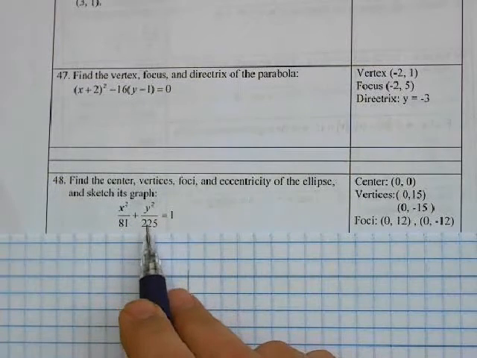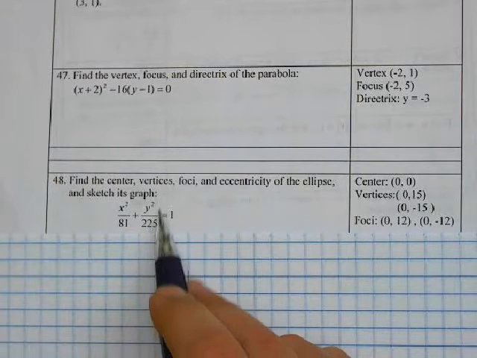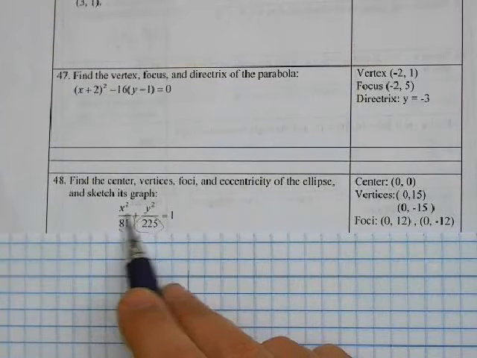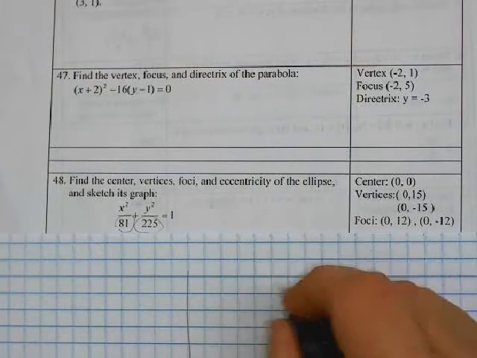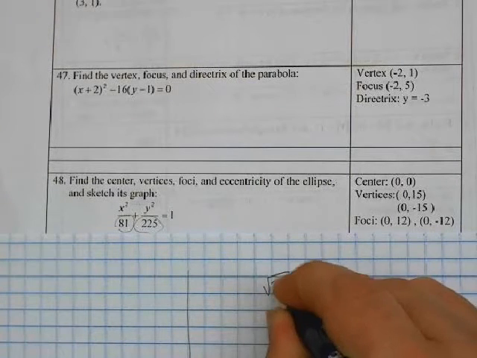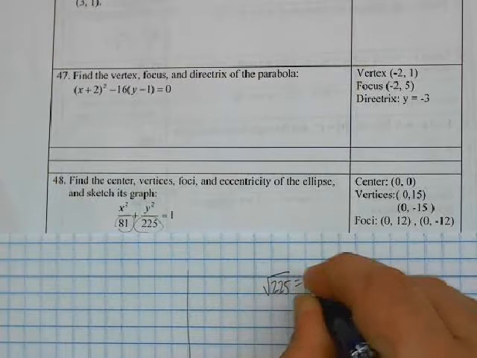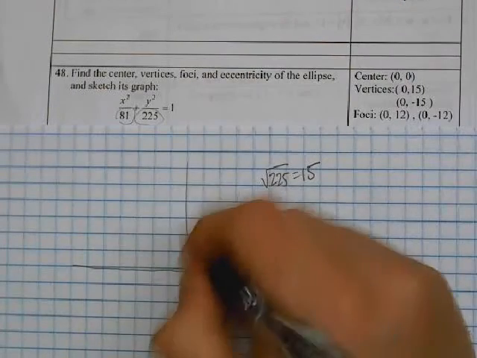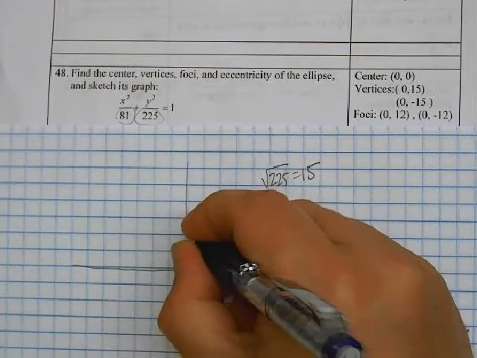Then, the vertices are on the major axis, which is going to be along the vertical axis because the 225 is bigger than the 81. So the square root of 225 is 15. So that means we're going to go 15 units in the vertical direction. I go by 2's here.